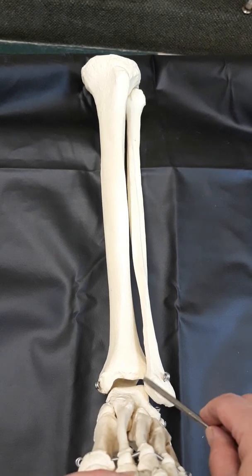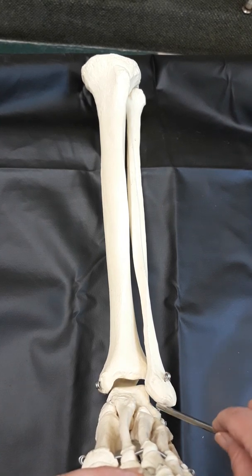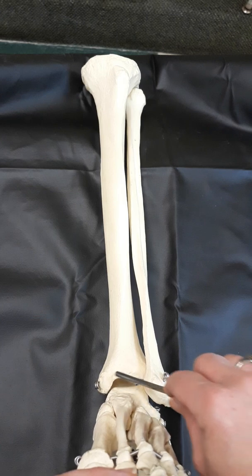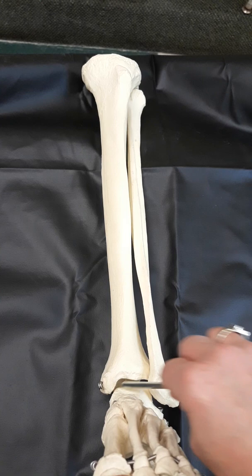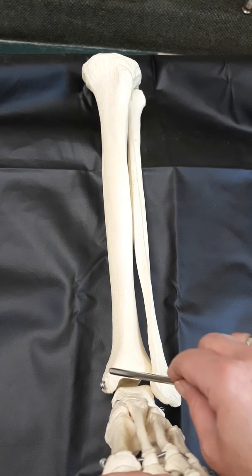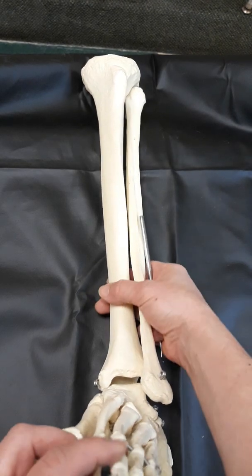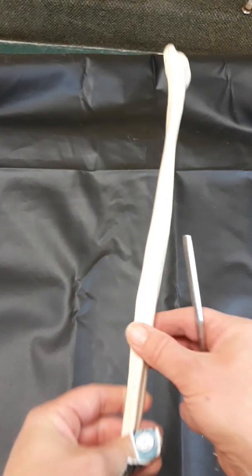And from this view, you can see really well how the tibia and the fibula kind of form this bony arch around some of the foot bones in order to form that ankle bone. So the lateral malleolus on the fibula and the medial malleolus on the tibia are going to help to form that ankle joint. So we are looking here.